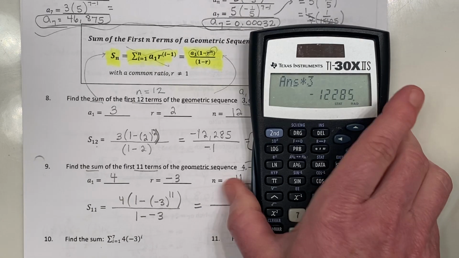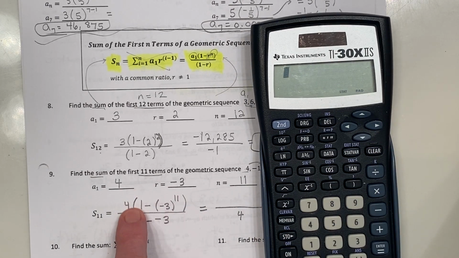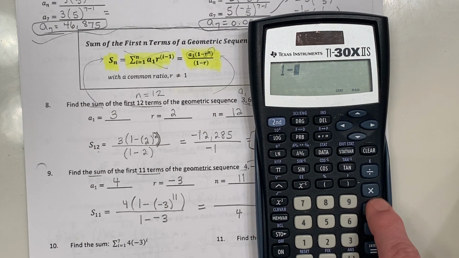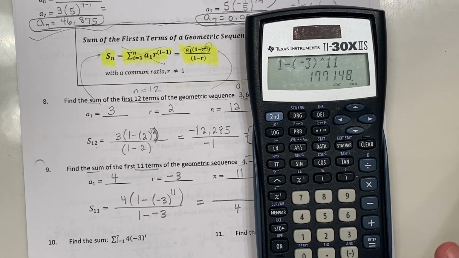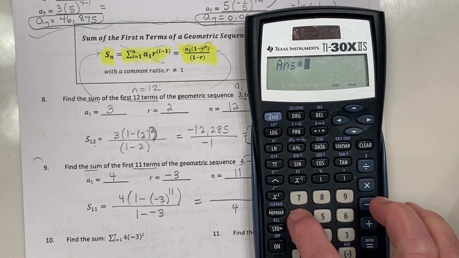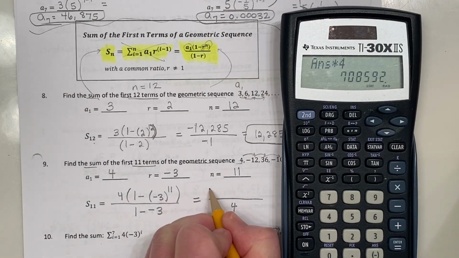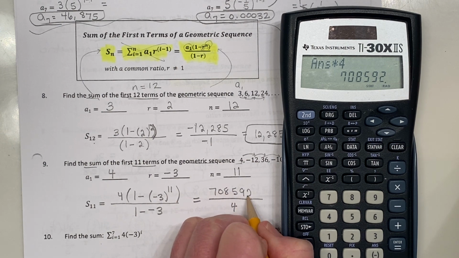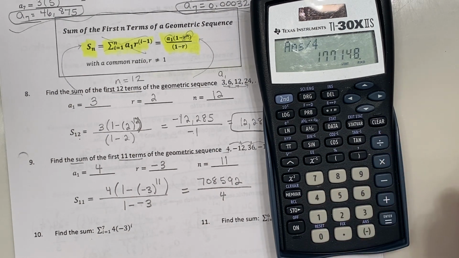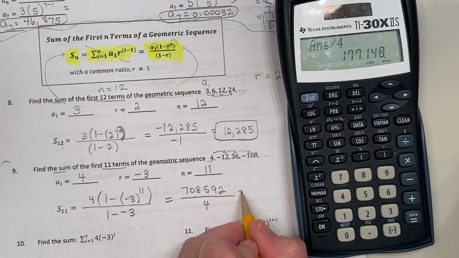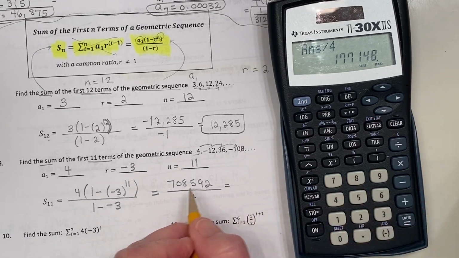And then all calculator work again here. I would do what's in this big parenthesis, but not using the parentheses. I do 1 minus, open a parenthesis, -3, close your parenthesis, raise that to the 11th. And don't forget to go back and multiply by the 4. I see that both these numbers are even, so at least I know 2 will divide into both of them, but I'm going to go ahead and see if the numerator is divisible by 4. It is. If it wasn't, I'd probably just divide out the 2 and leave my answer as a fraction.